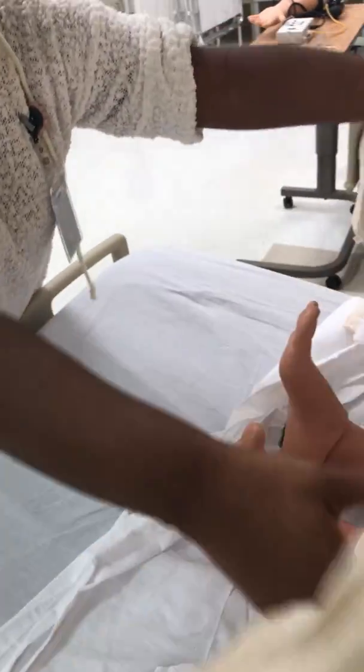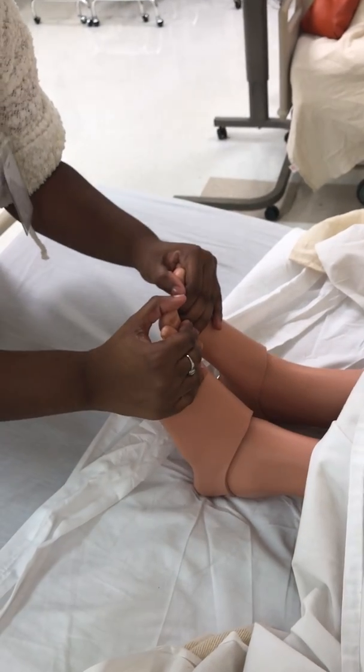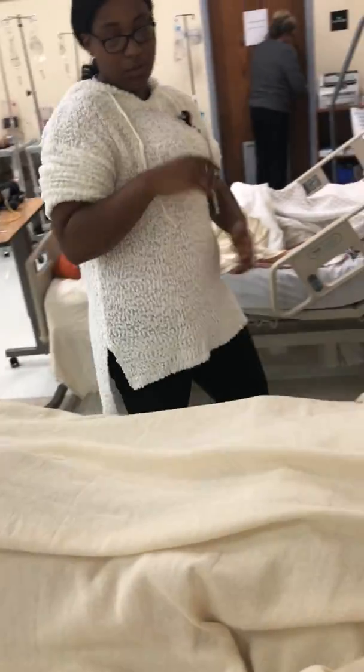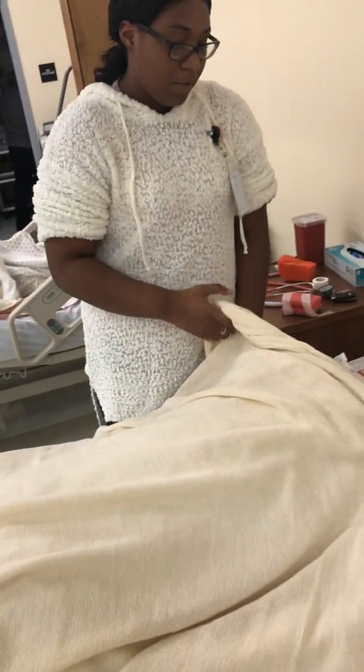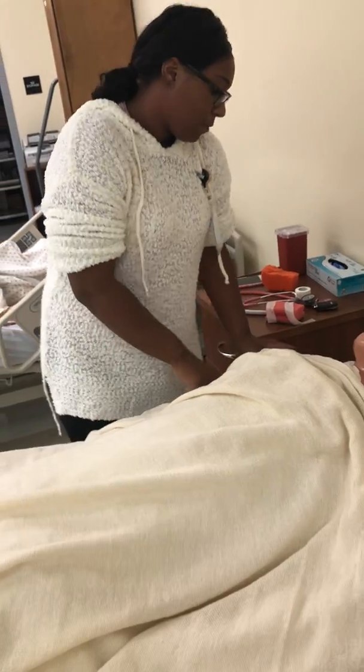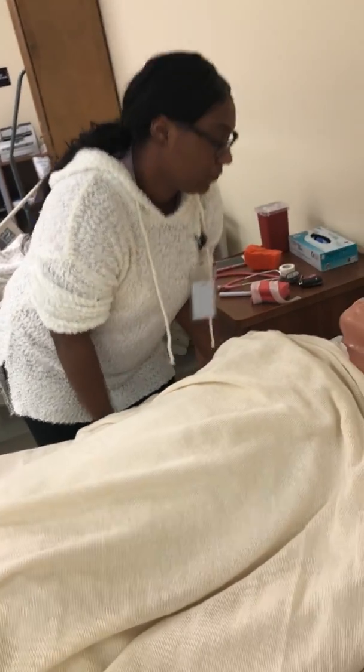Now I'm gonna do the lower extremities. Can you pull? Can you push? Patient was strong in all extremities. And my patient was able to follow commands. And my patient's oriented times 3.